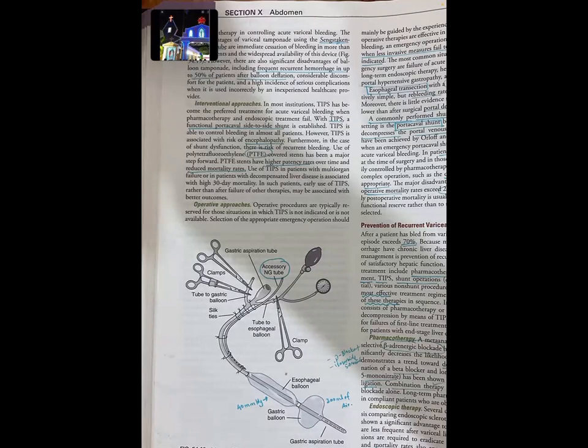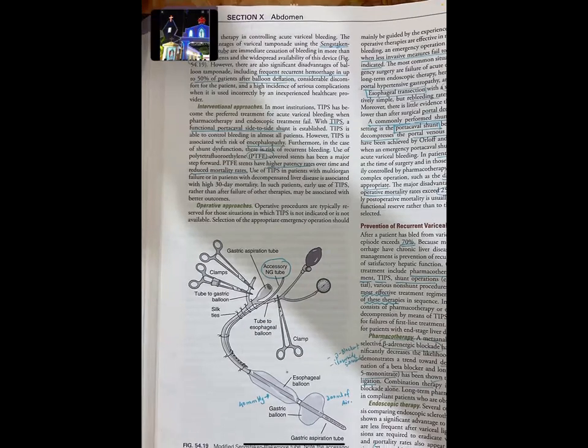So all these things, if you solve multiple question banks, they'll be asking questions like this. So we have to read line by line actually. That's the difference between PG and super specialty.